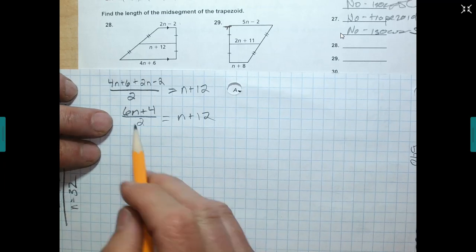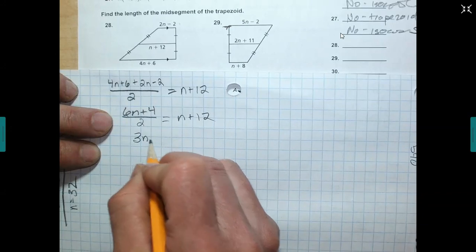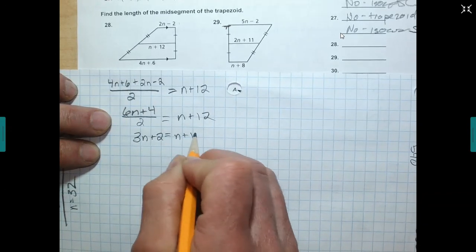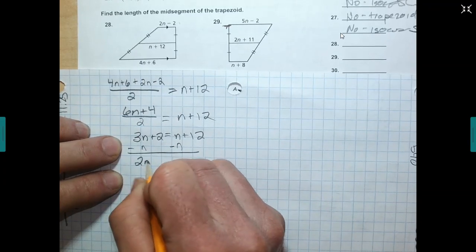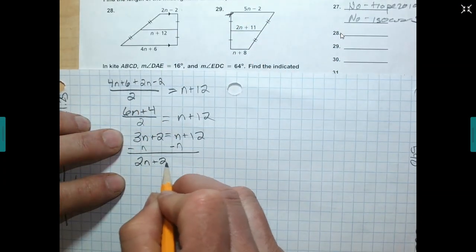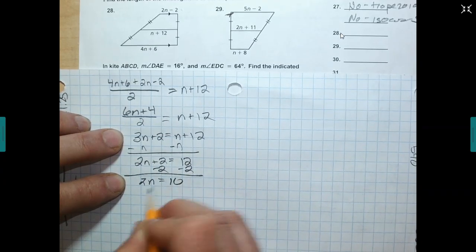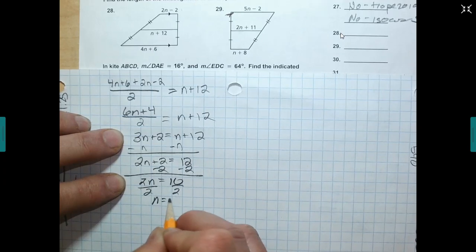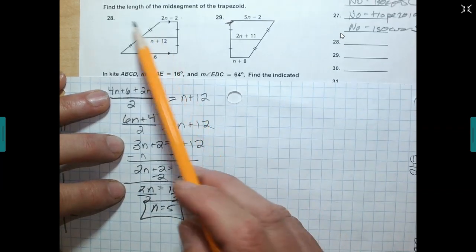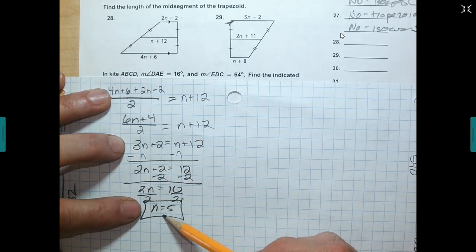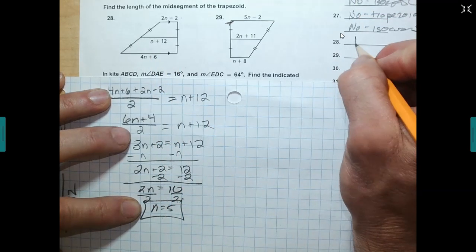I'm going to divide both of these by 2. So 3n plus 2 equals n plus 12. Minus n, 2n plus 2 equals 12, minus 2, 2n equals 10, n equals 5. But it wants us to find the length of the midsegment. So if n is 5, 5 plus 12 is 17. So the length is 17.